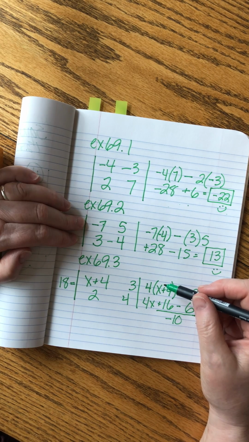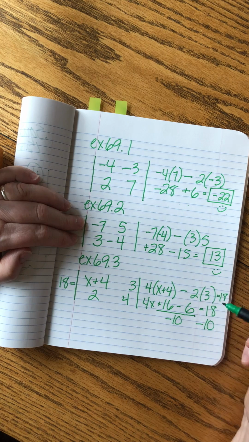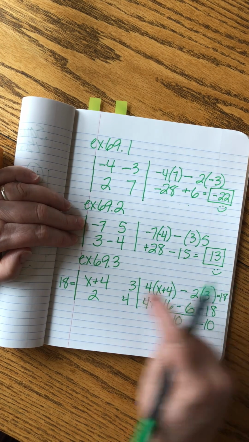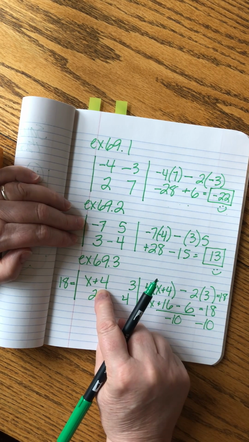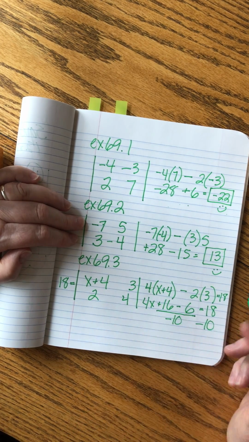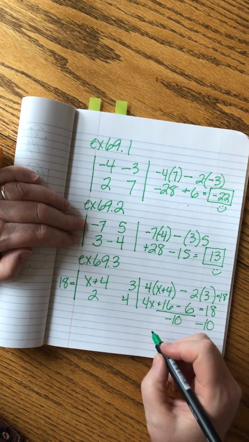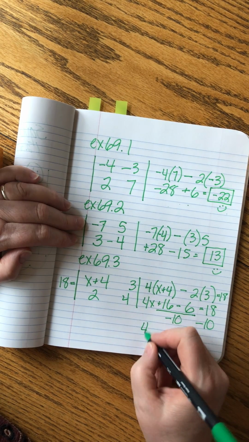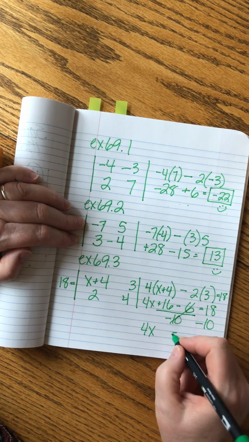Oh, I have boggled this problem in so many ways. I'm just going to keep going. It's not exactly like John's. This was supposed to be x plus 2. No, I'm fine. Okay, never mind. Subtract 10 from both sides. 4x equals 8.